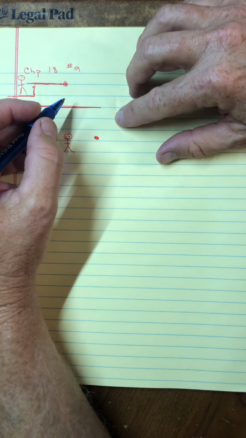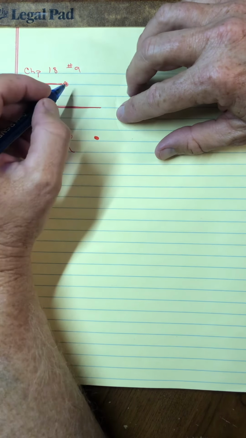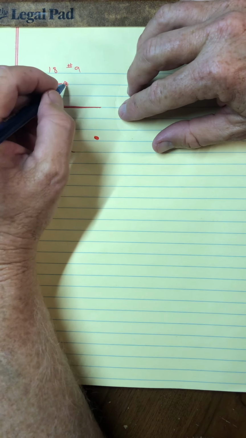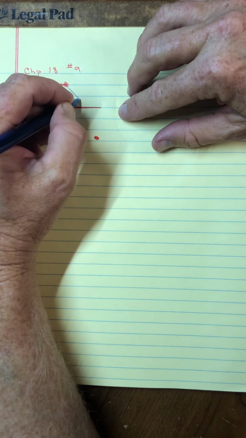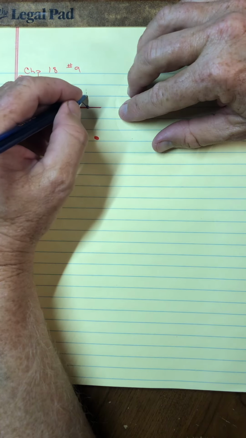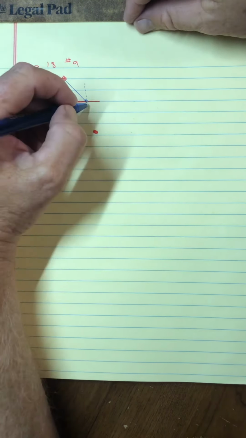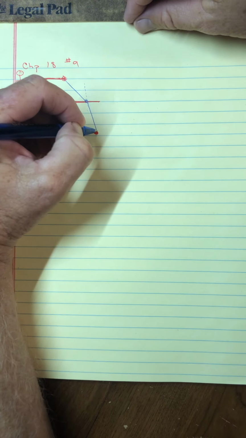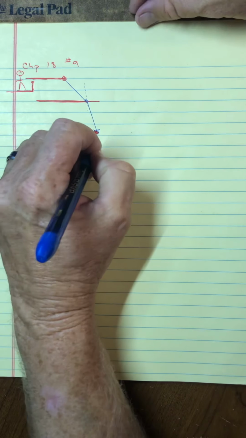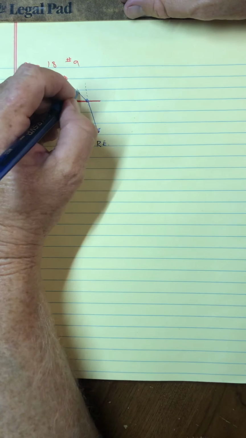But the important thing is that the ray bends towards the normal. So a ray would come like this, hit the water, and this is, of course, our law of refraction, bend towards the normal, and get into one eye. Let me call this the right eye. Okay, so that's the path of the light.